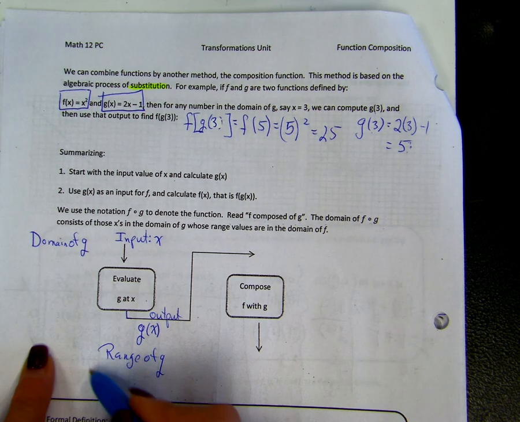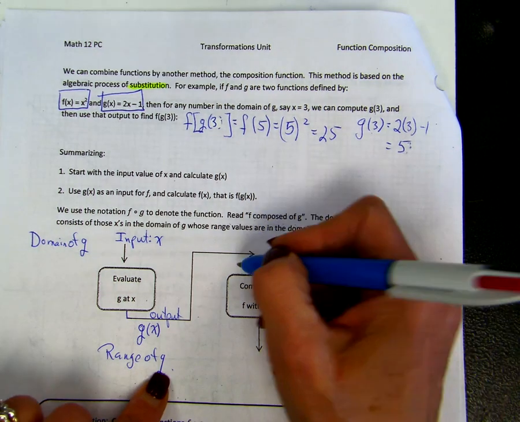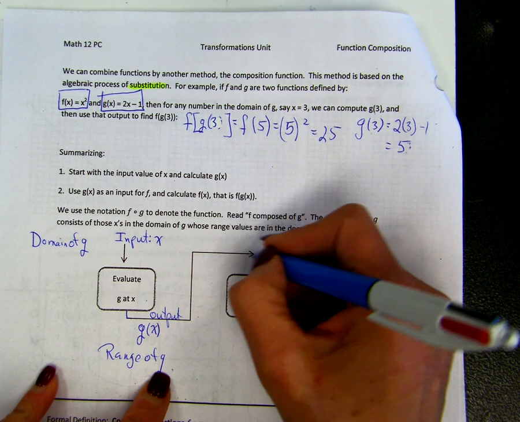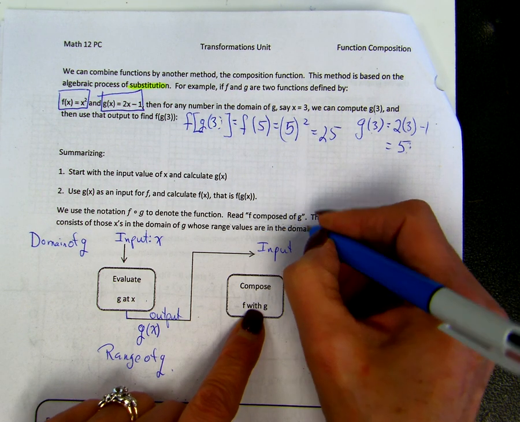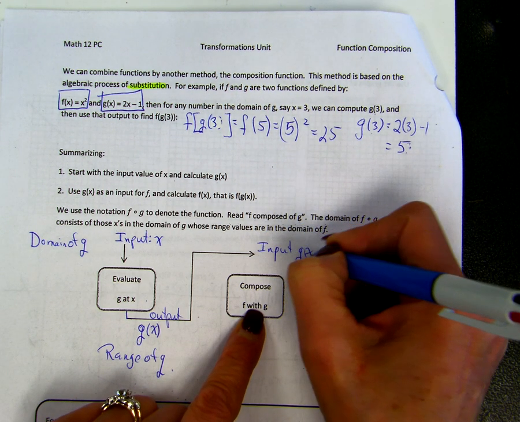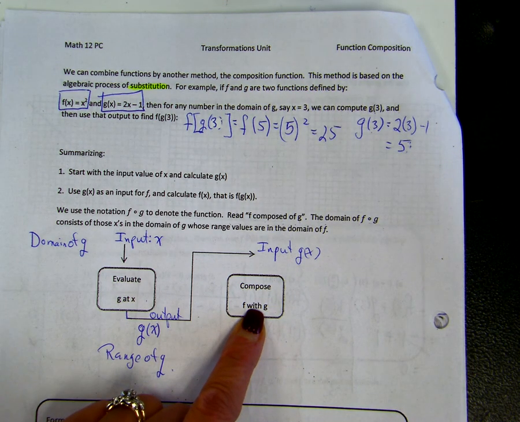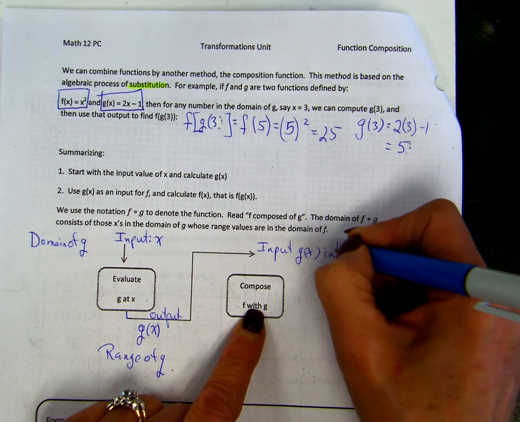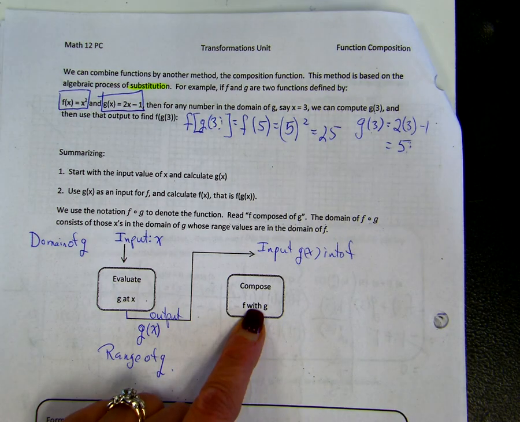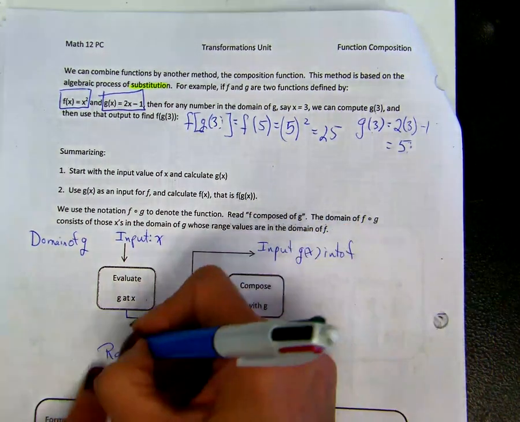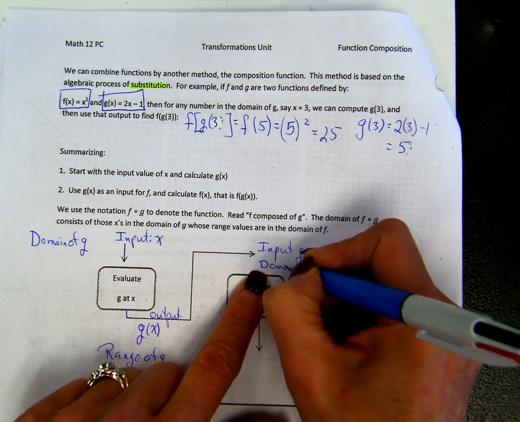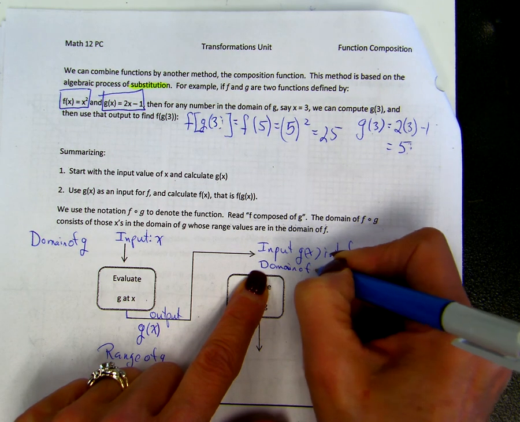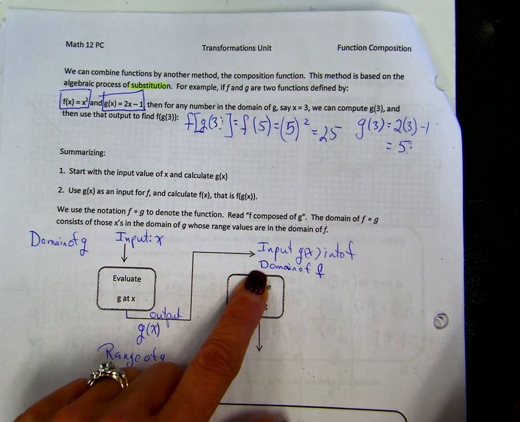Then we take the numbers from the range of g, and then we input them. What we're inputting into f is g at x. So the range of g has to be in the domain of f.